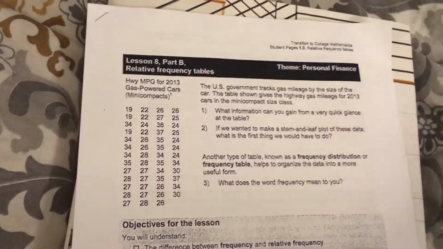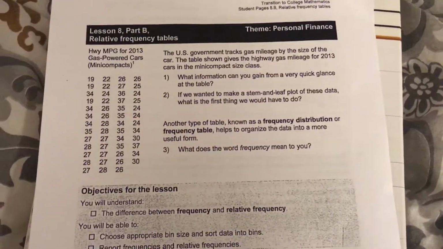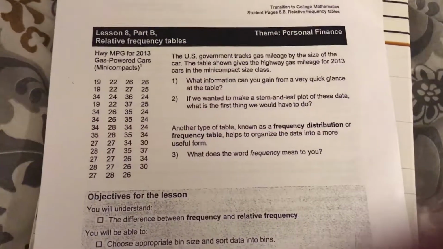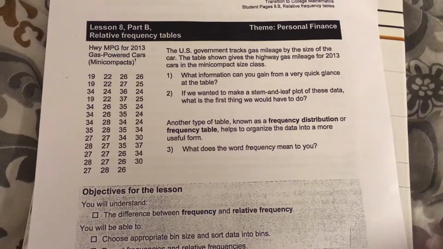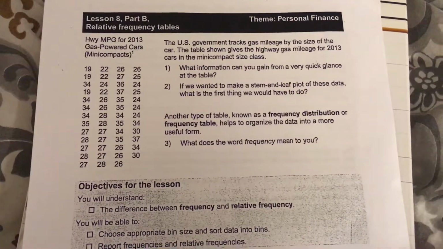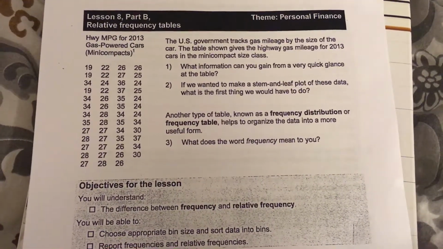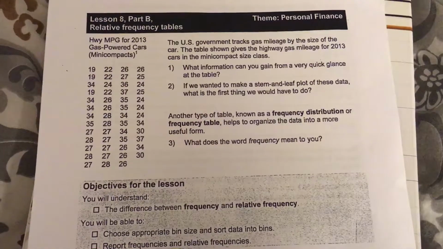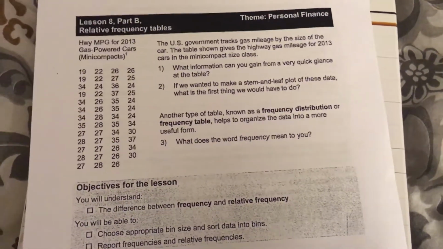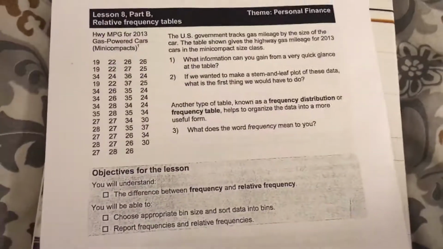Number 2, I would just cross off. I don't want to talk about the stem and leaf plot with this data. Instead, we can make a different kind of table, called a frequency distribution or a frequency table, which helps organize the data into a more useful form. We've dealt with frequency tables already, so this should be nothing new to you.